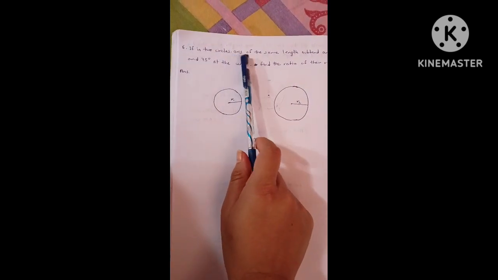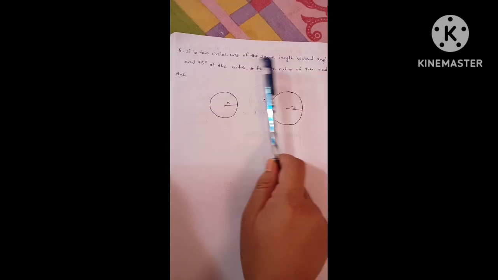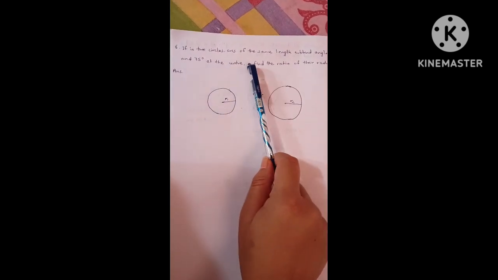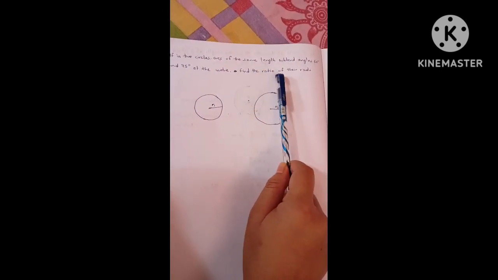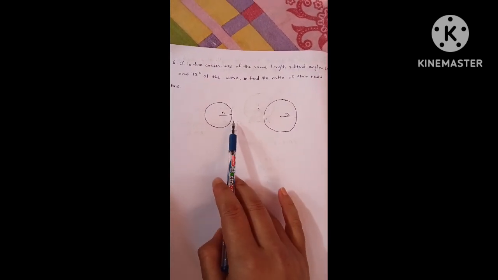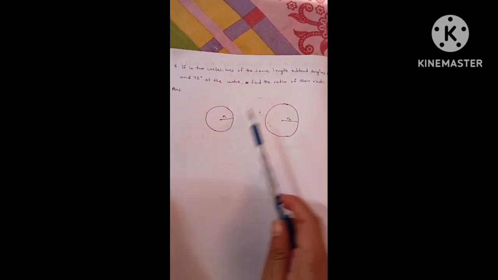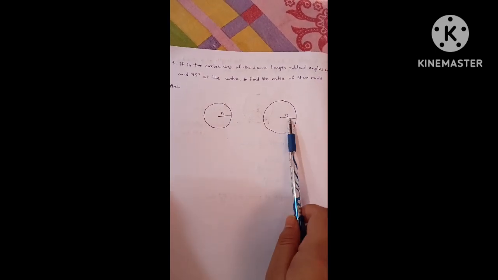If in two circles arcs of the same length subtend angles 60 degree and 75 degree at the center, find the ratio of their radii. Now suppose we take two circles whose radii are r1 and r2 respectively.